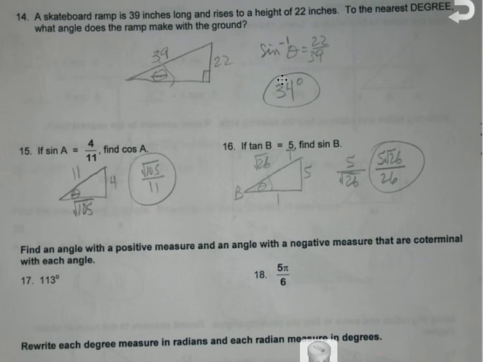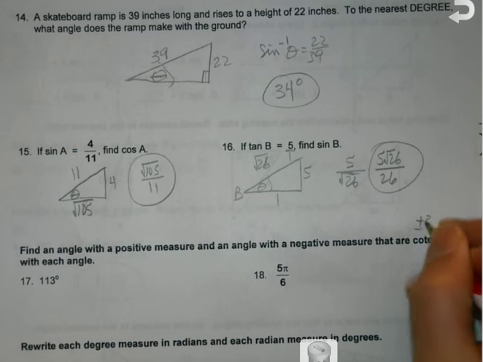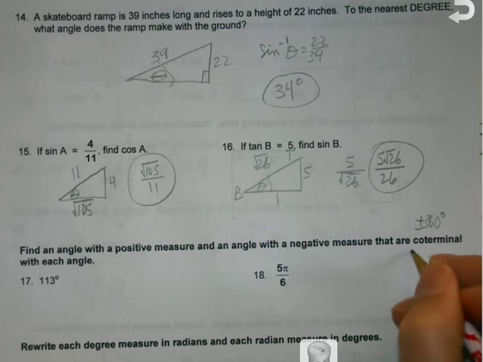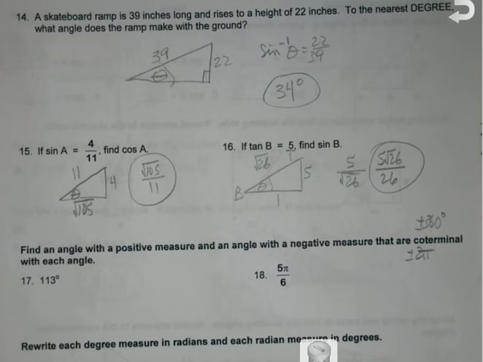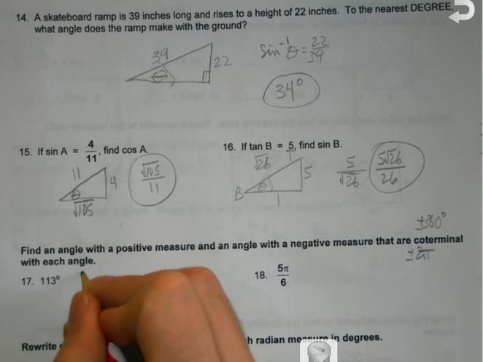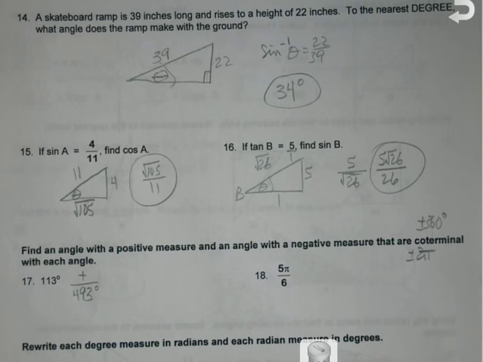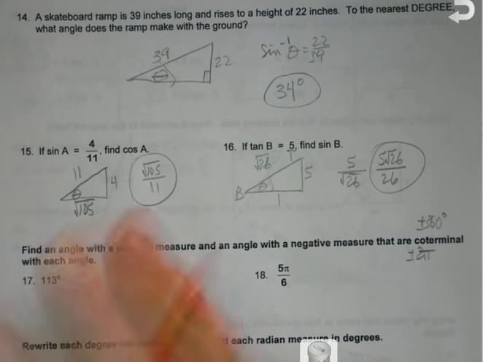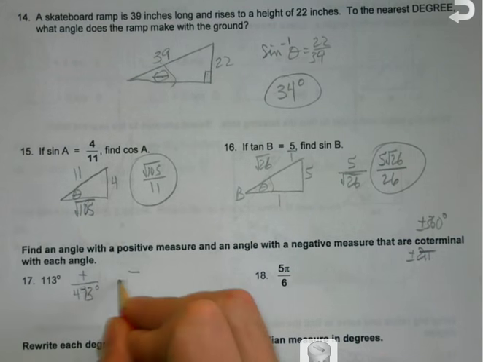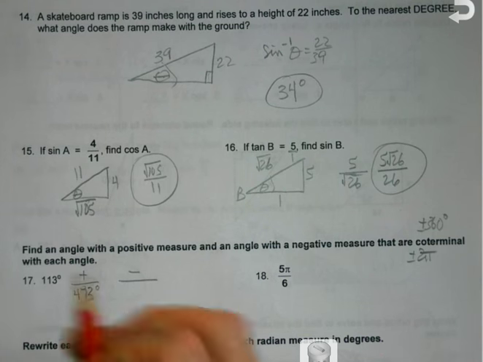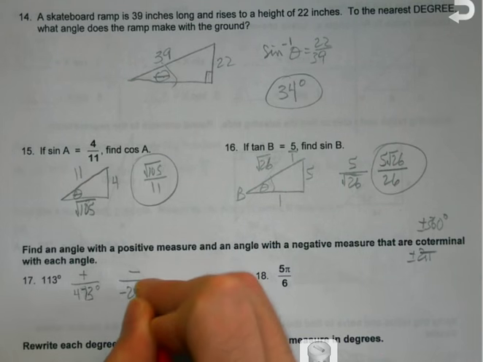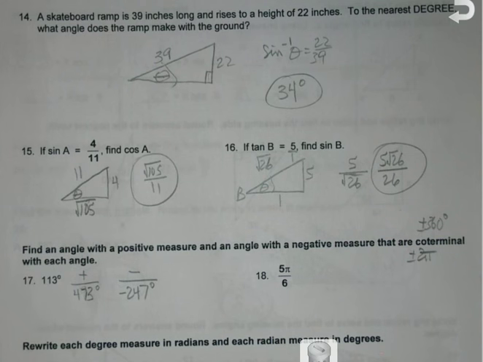17. Find an angle with a positive measure and an angle with a negative measure that are coterminal with each angle. Remember, coterminal is plus or minus 360 degrees or plus or minus 2 pi. So if it's in degrees, that's cool. I can add 360. My positive would be 493 degrees. No, wait, wouldn't it be 473, you silly man? Negative, see, what I just talked about, detail. 113 minus 360 is negative 247, and I'm ready there.